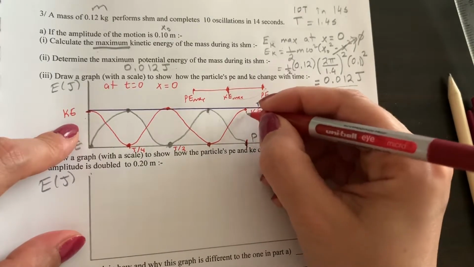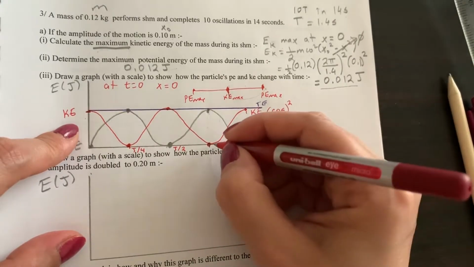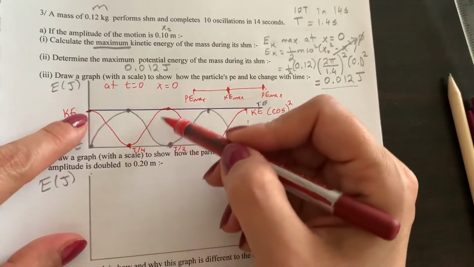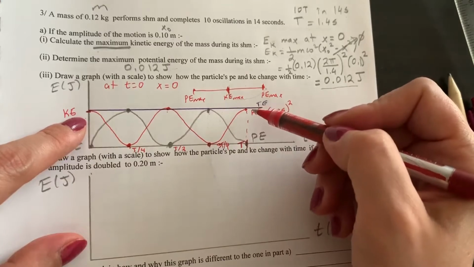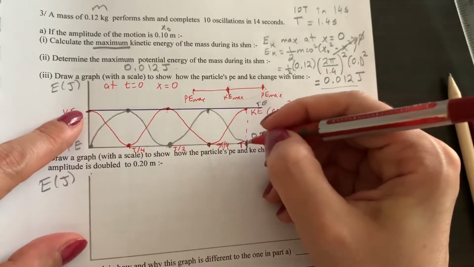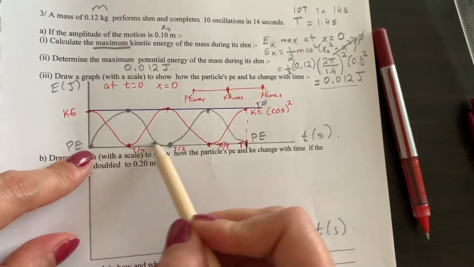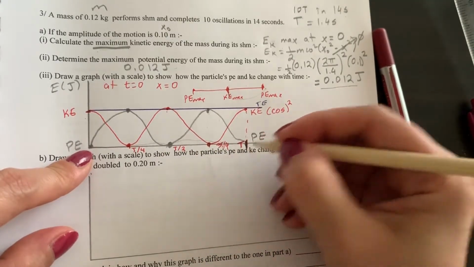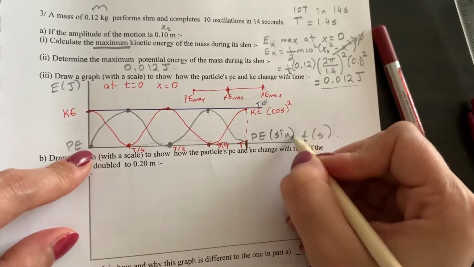Please observe that in one period of time, this is 3 quarters, the kinetic energy is maximum twice. So this function completes 2 cycles, that is 1 and that is 2 in one period. Likewise for potential energy, it completes 1 cycle and then another in one period of time, which is a sine squared function.